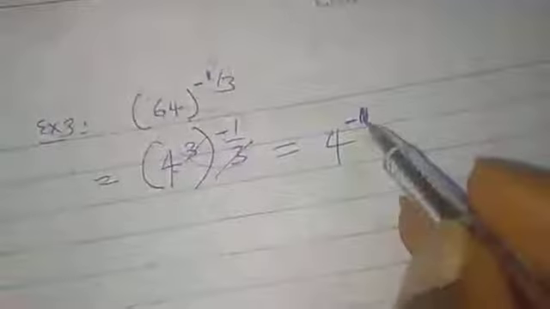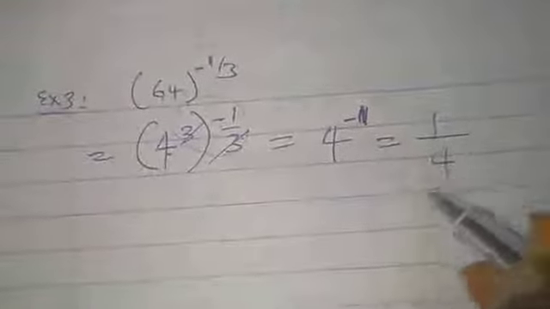So according to the law, I can multiply. So 3 times 1 over 3. You see that 3 cancels 3. All you have left is 4 raised to power, then power of minus 1. That is what we have left. Everything here is power. And 4 raised to power minus 1, as we have said, is 1 over 4. We have said if a number is raised to a negative power, it is a reciprocal. This is 1 over 4.